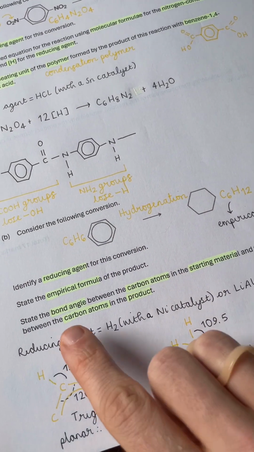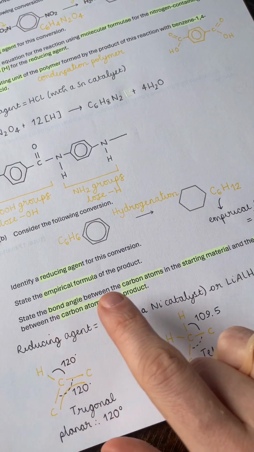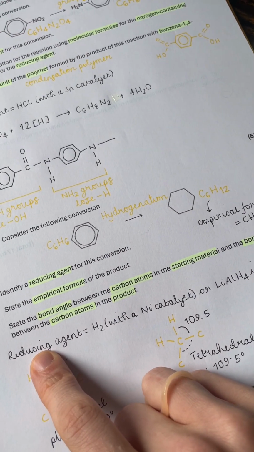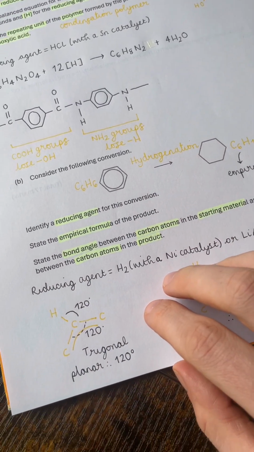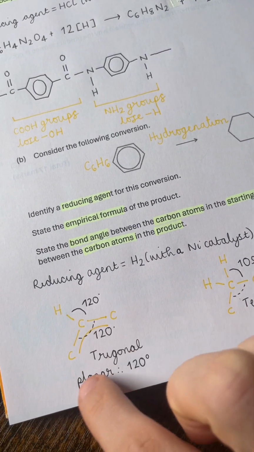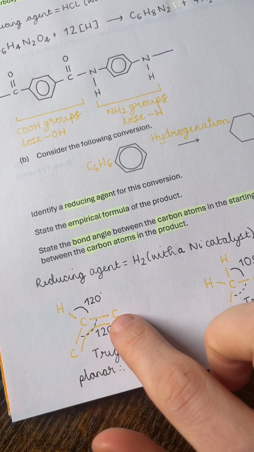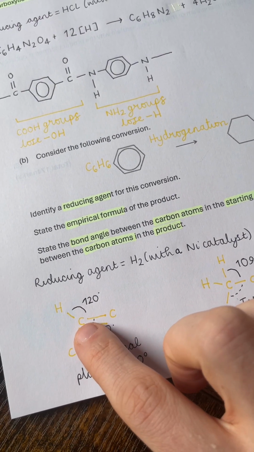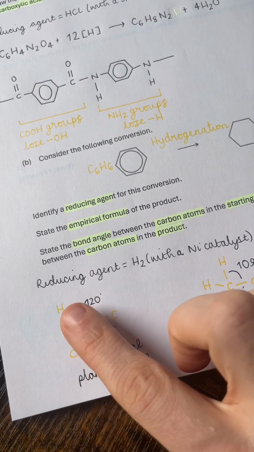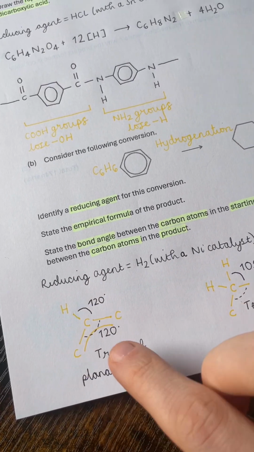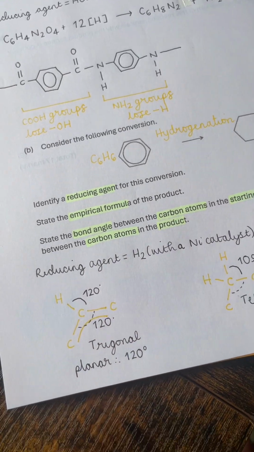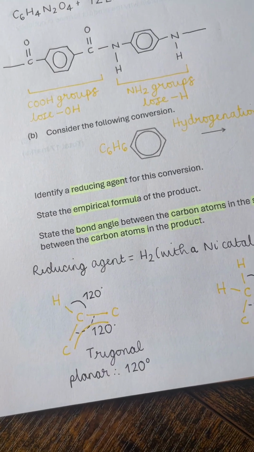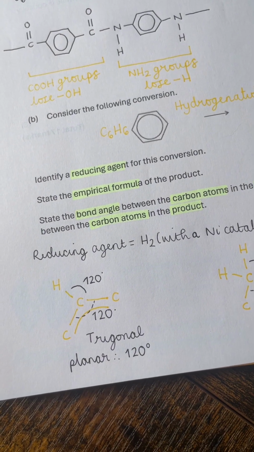Now that also helps us think about the bond angles. So we've been asked for the bond angle between the carbon atoms in the starting material versus the bond angle between the carbon atoms in the product. So I've tried to draw these little diagrams here. This would be our benzene ring where the carbons are each bonded to 2 others, and then each carbon only has 1 hydrogen and the final electron, which exists in a p orbital, which is then overlapping with the other p orbitals to create that delocalized ring of electrons. That electron is therefore not used in a bond. So each carbon atom in benzene is only bonded to 3 things.